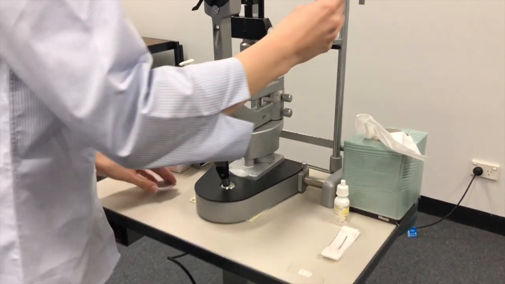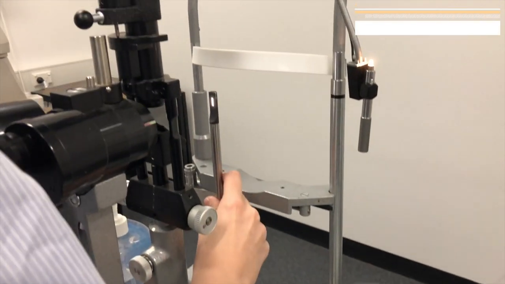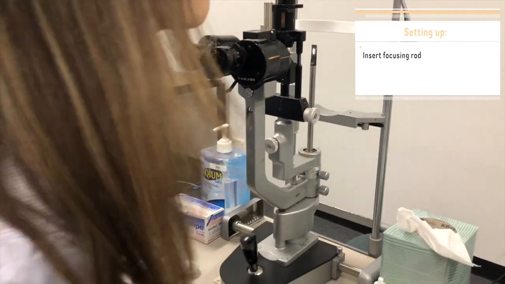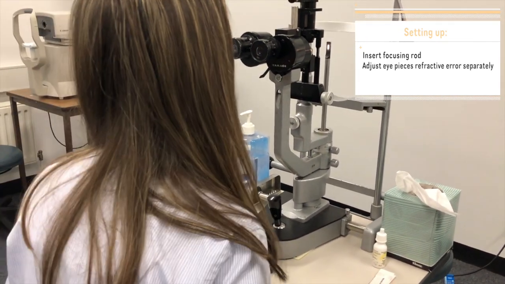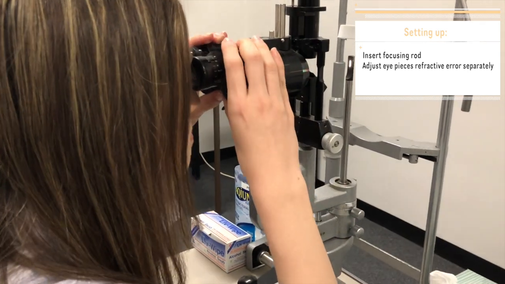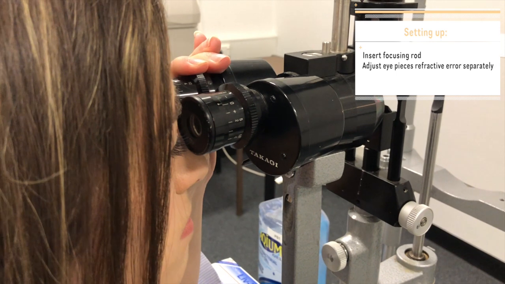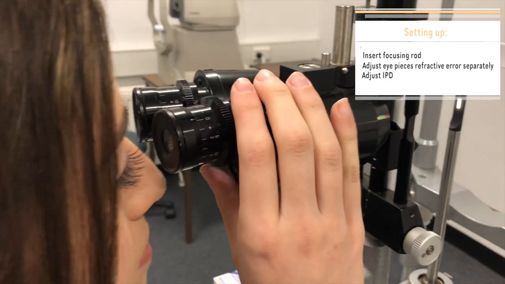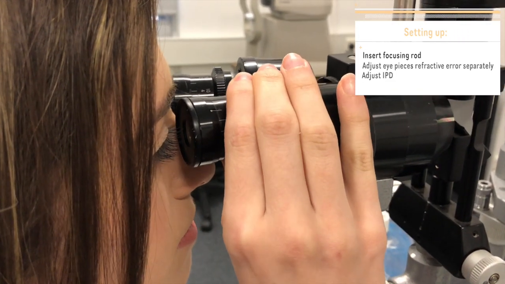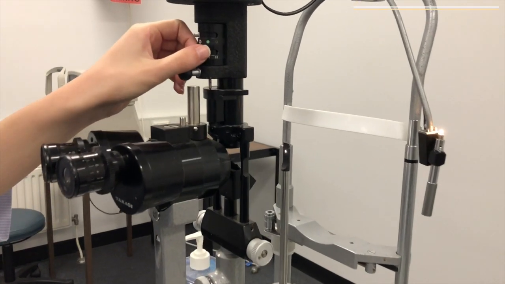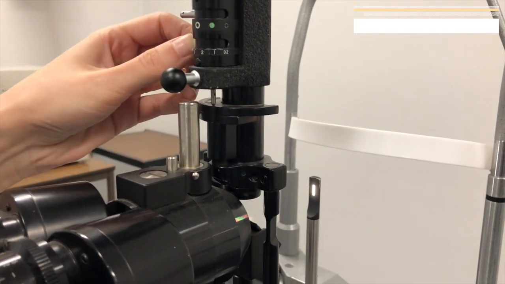The examiner then removes the guiding plate and inserts the focusing rod with the flat side facing the microscope. Each eyepiece will be adjusted separately to suit the examiner's refractive error. This will be apparent when the slit of light is in sharp focus. The IPD should also be adjusted to suit the examiner. Now the examiner adjusts the light to its fullest height and widest beam.